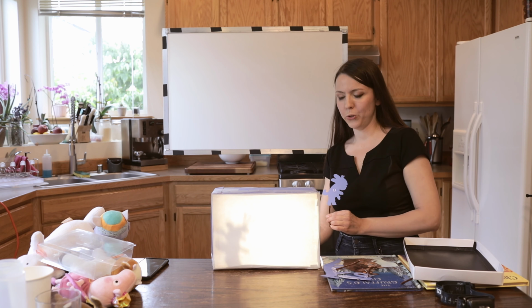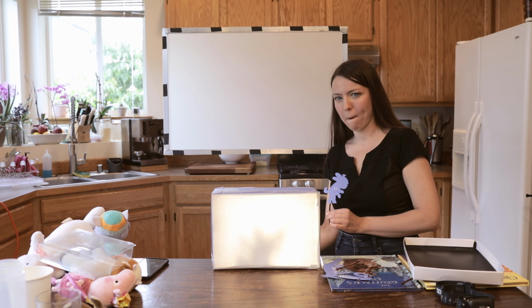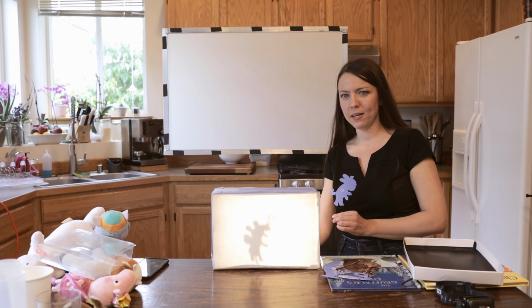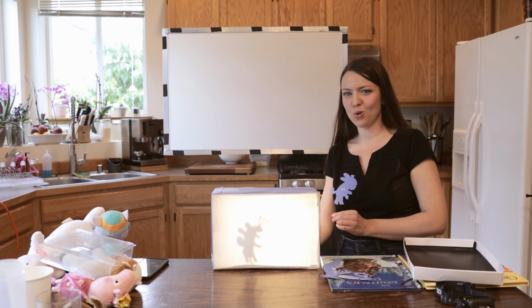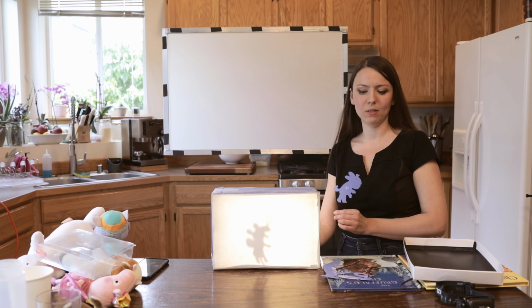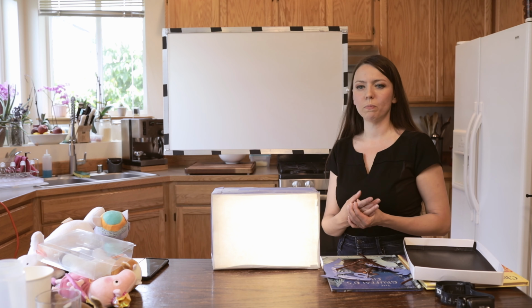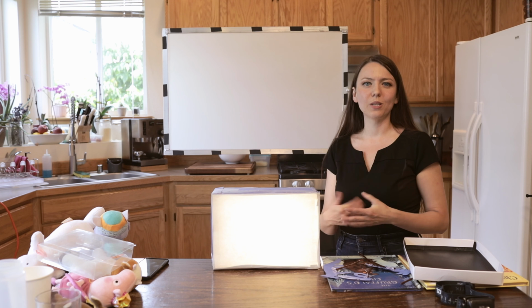When I put my shadow puppet closer to the light, the shadow gets bigger. When I put it away, the shadow gets smaller. So by using those basic simple things, you can make your own puppet show. You can also use stickers or small toys like I did earlier, place them in front of the light, and you will have a shadow.